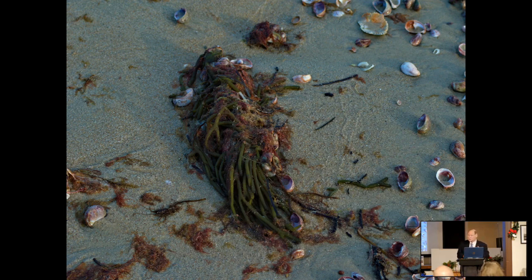But it also can reproduce by releasing the female gametes, and they can grow into a whole new codium without fertilization from the male, a process called parthenogenesis. So it has these different ways, both vegetative and sexually, of reproducing. On top of that, it lives year-round.